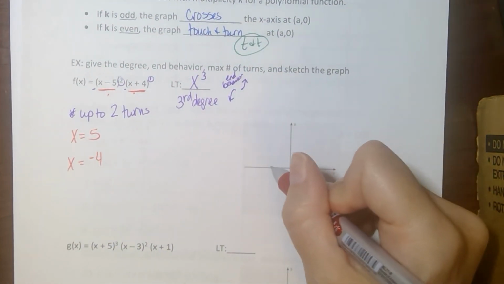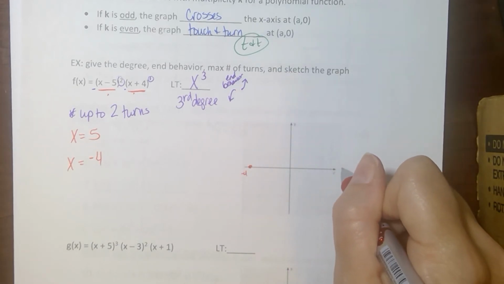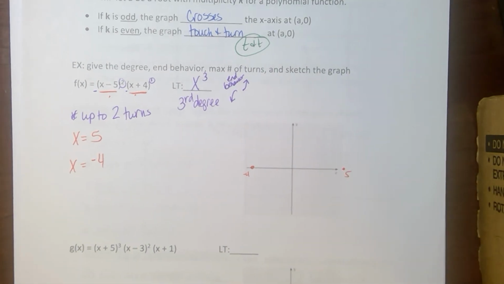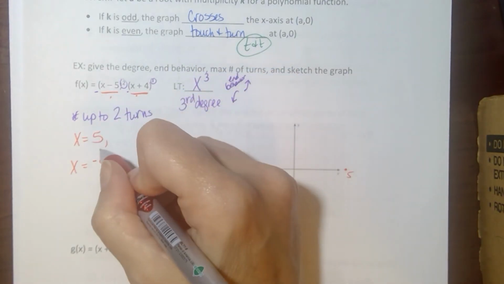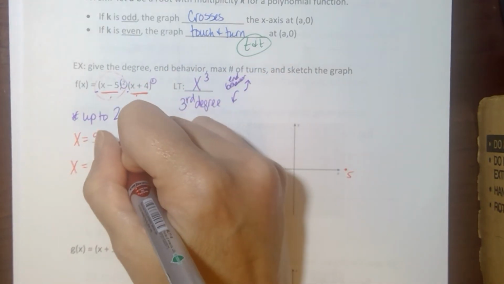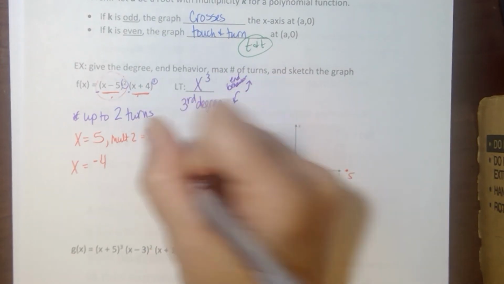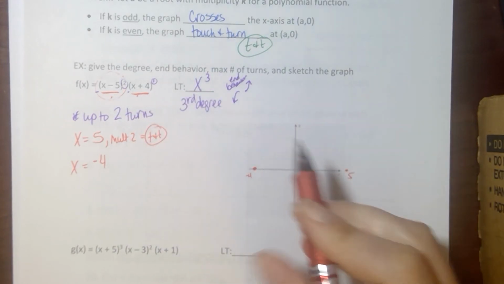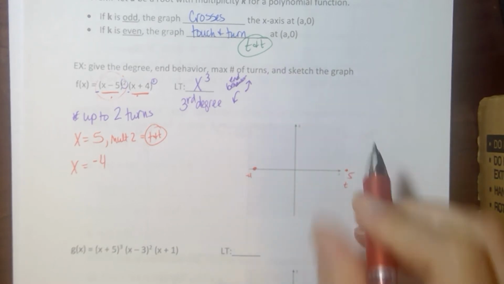So if I go over here to -4, 1, 2, 3, 4, +5, that's where my function is going to intercept the x-axis. What is it going to do at each of those places? Is it going to cross or is it going to touch and turn? Well, 5, this first factor, has multiplicity 2 because that's the exponent. Even multiplicity means I'm going to touch and turn at that place. So over here, when my graph comes into 5, it's going to touch and turn.